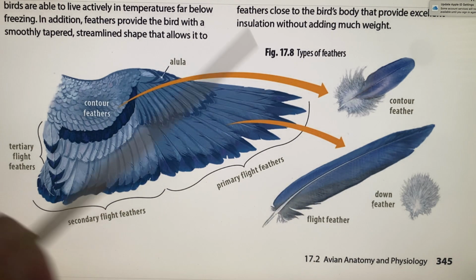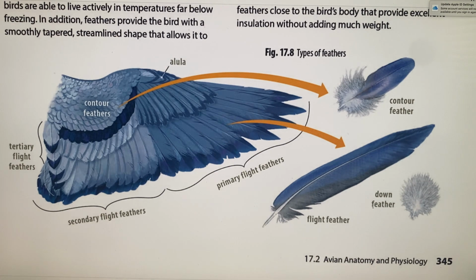flight. And then we have the small little down feathers, and these feathers are soft and fluffy, and they insulate close to the body so they can keep the bird at a warm temperature, and plus keep the energy. If a bird got very cold, it's very warm blooded, and so it would die. So you need a lot of these down feathers. Remember that birds are warm-blooded animals, homeothermic animals. So let's go on to the next page.